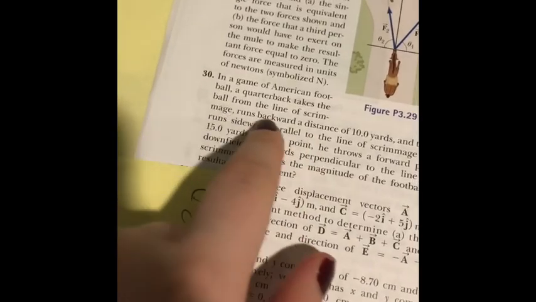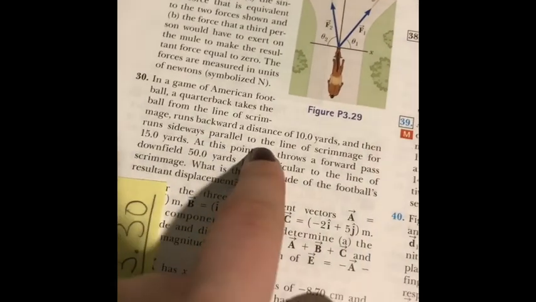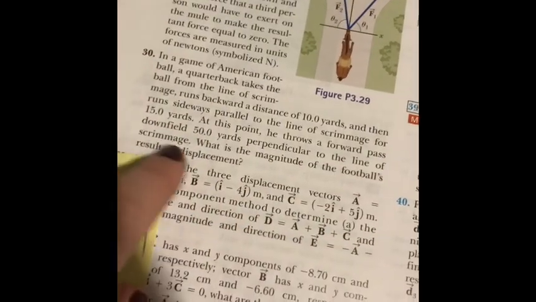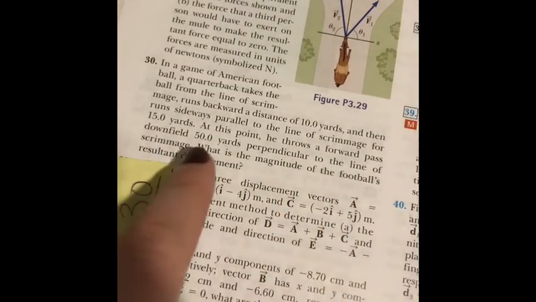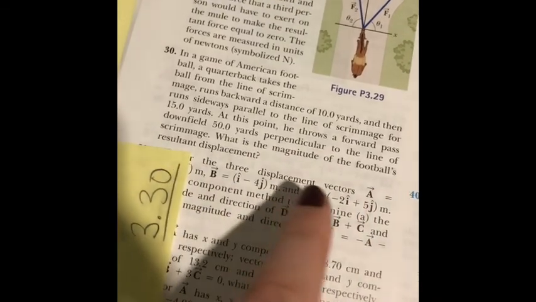Chapter 3 is 30. So in a game of American football, a quarterback takes the ball from the line of scrimmage, runs back a distance of 10 yards, and then runs sideways parallel to the line of scrimmage for 15 yards. At this point, he throws forward a pass downfield of 50 yards perpendicular to the line of scrimmage. What is the magnitude of the football's resultant displacement?